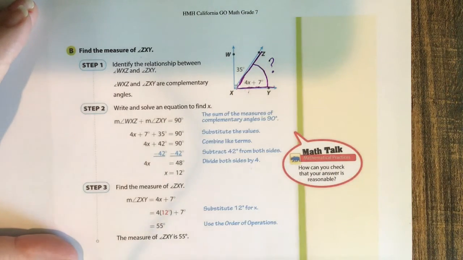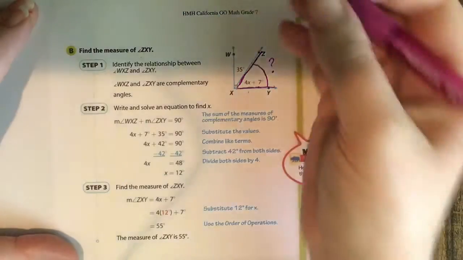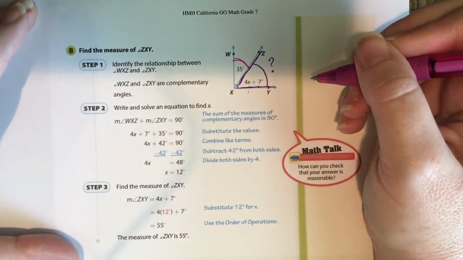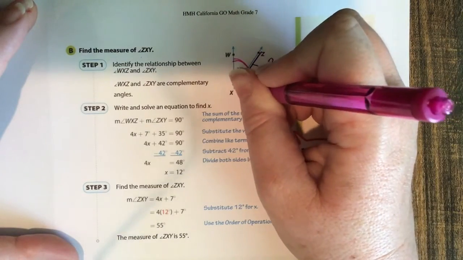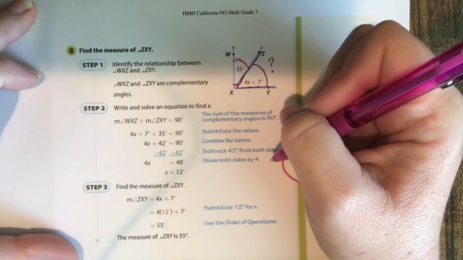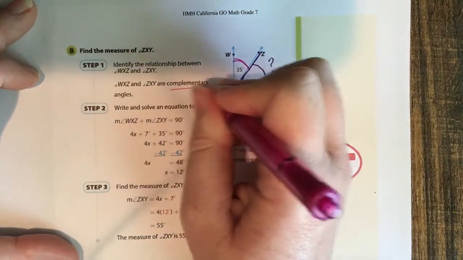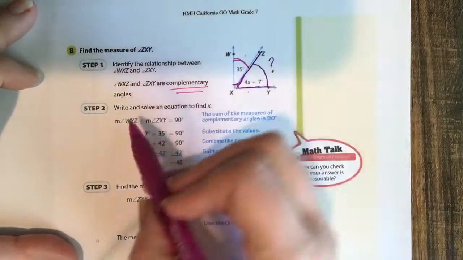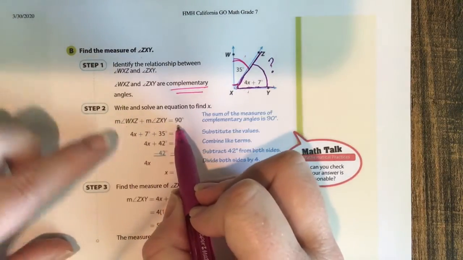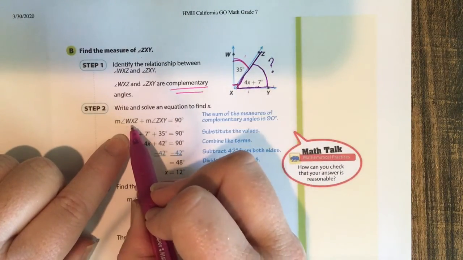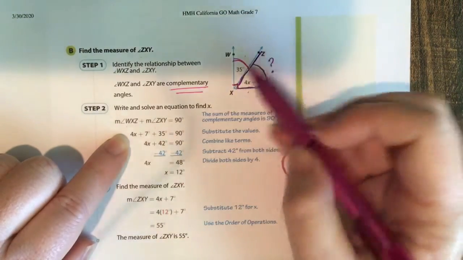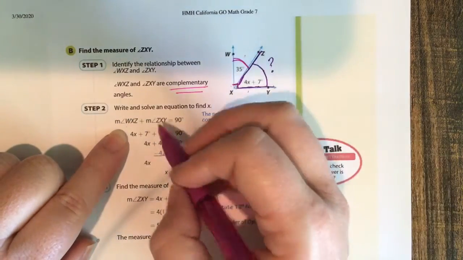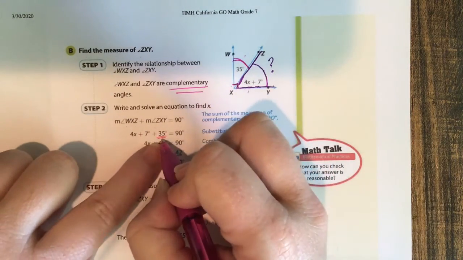Well, what do we know? What do we see? What is the relationship between this angle, 35 degrees, and that angle? Yep, because of the little square here, that tells us it's a right angle. Right angles equal 90 degrees, so it is complementary. So this angle plus this angle equals 90 degrees. Angle WXZ, that angle. That's 35. I don't know why they put the 35 there, but there's your 35.